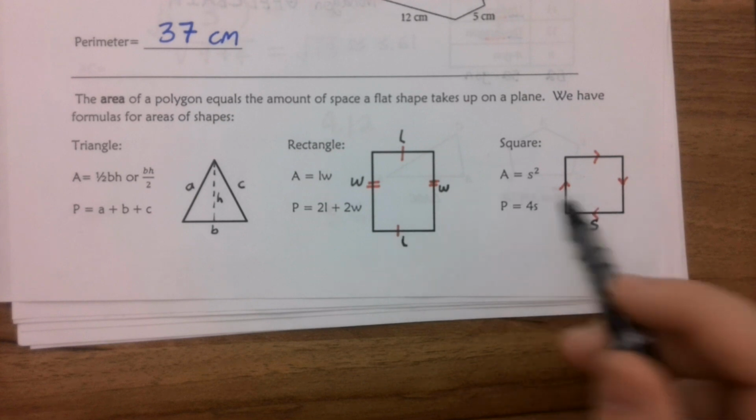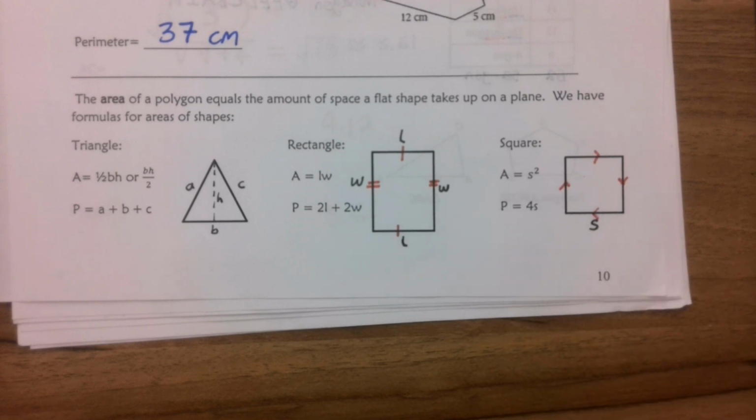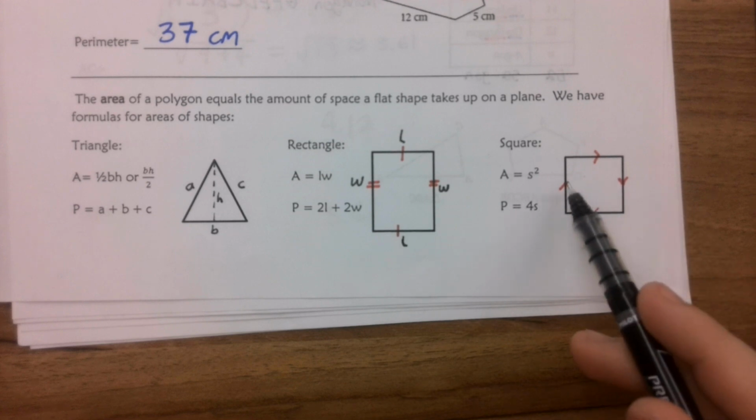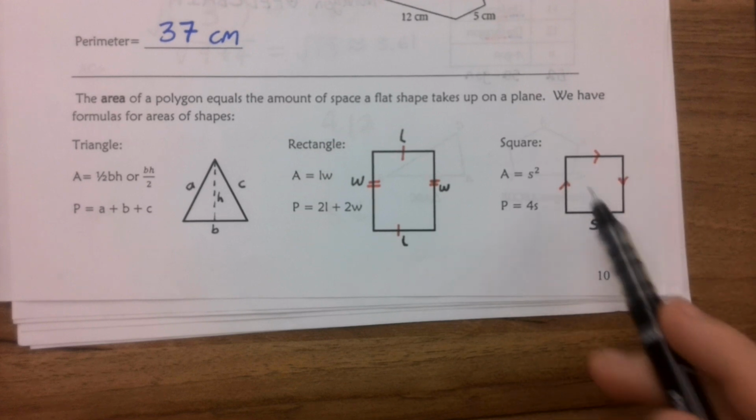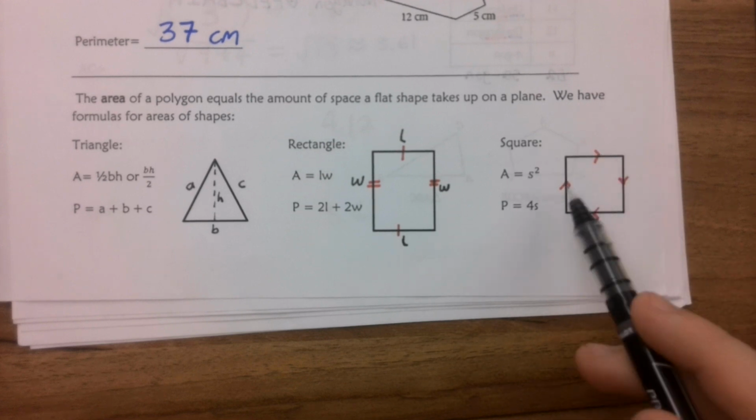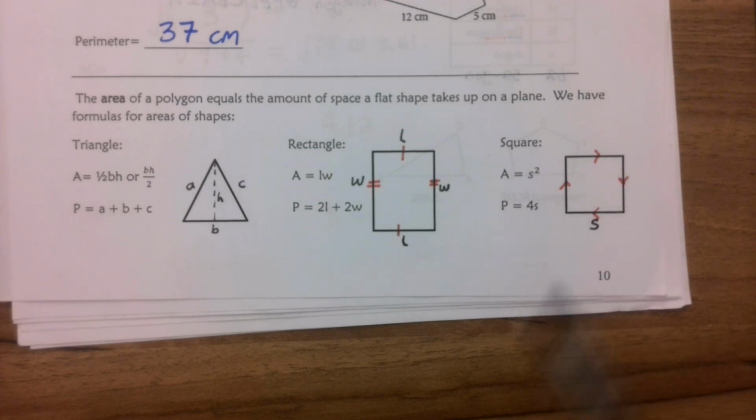It's sides squared. So if I told you that one side of a square was 4, its area is 4 squared, or 16. The perimeter is super easy too because it's all length S. It's all the length of the same side. So since you have 4 of them, the perimeter is just 4 times S.